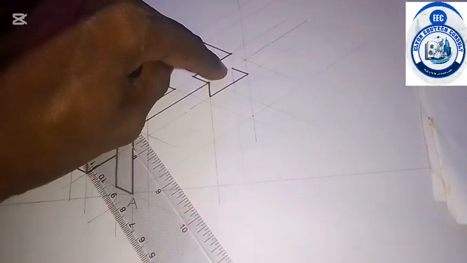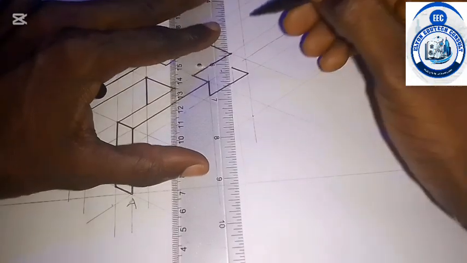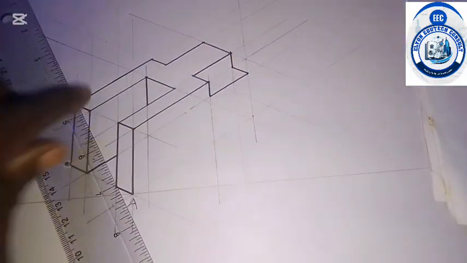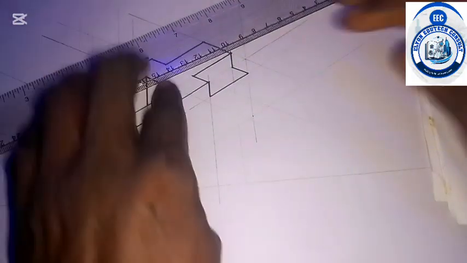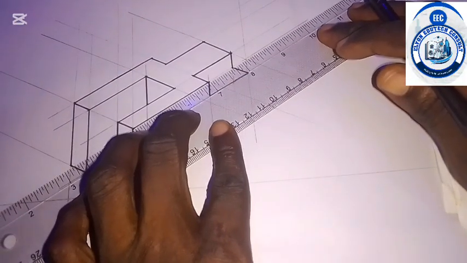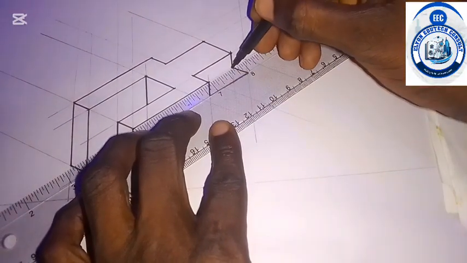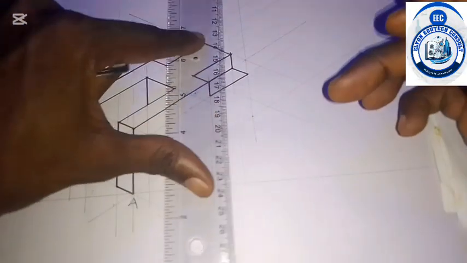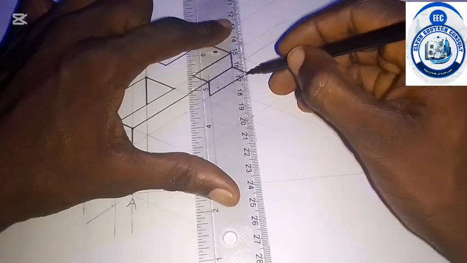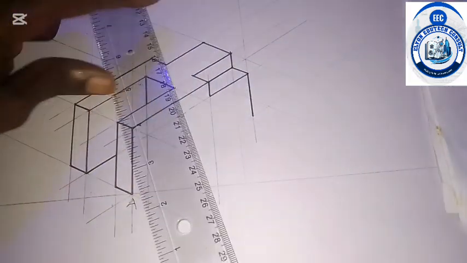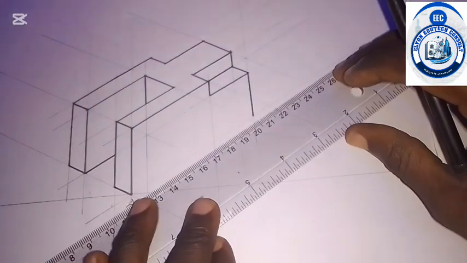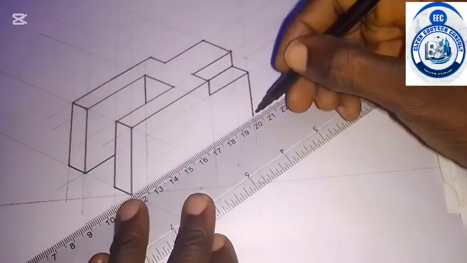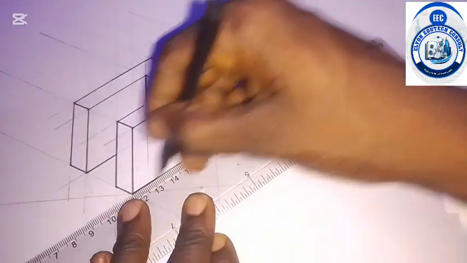Then it will join up with the top this way. Then this side I will take out this line, this way. Then I can produce this down, which is going to complete the front view this way. So you see that now.